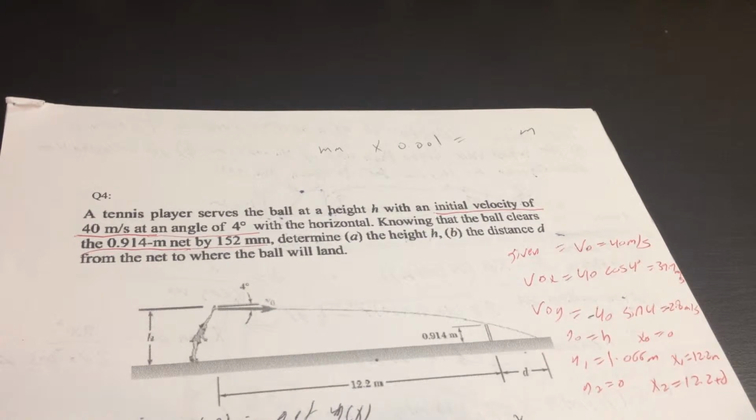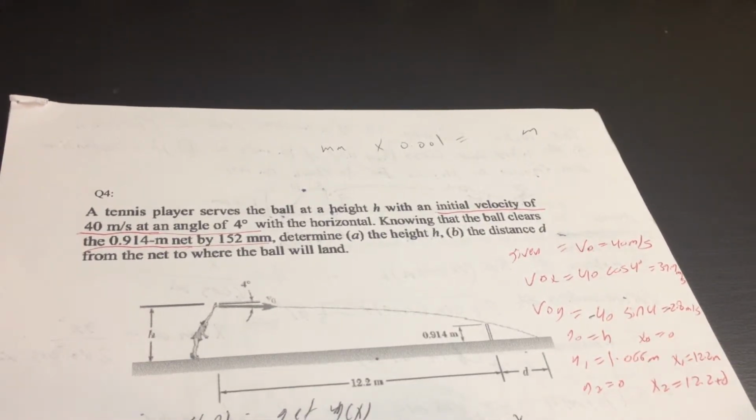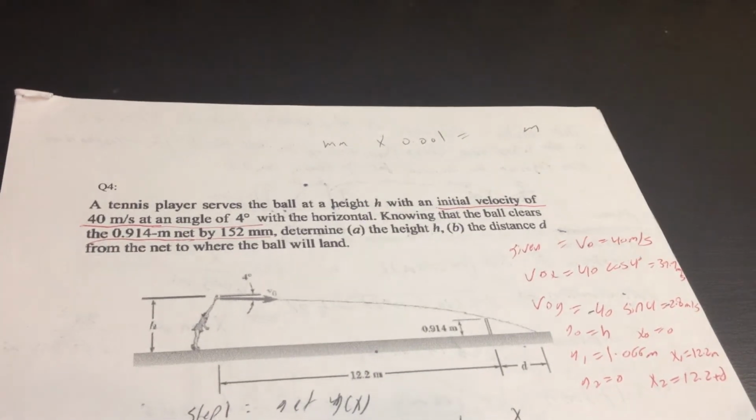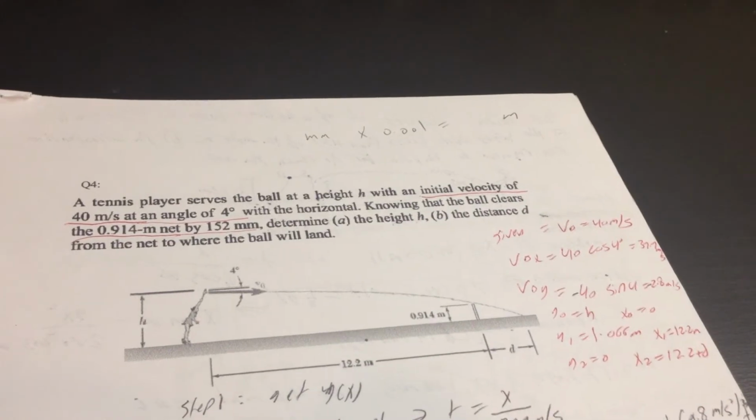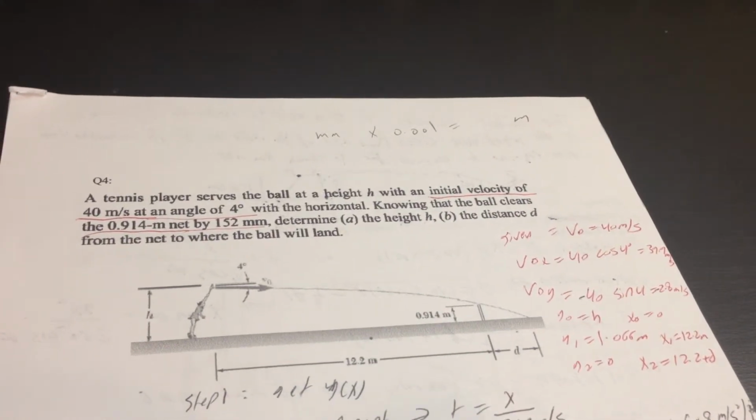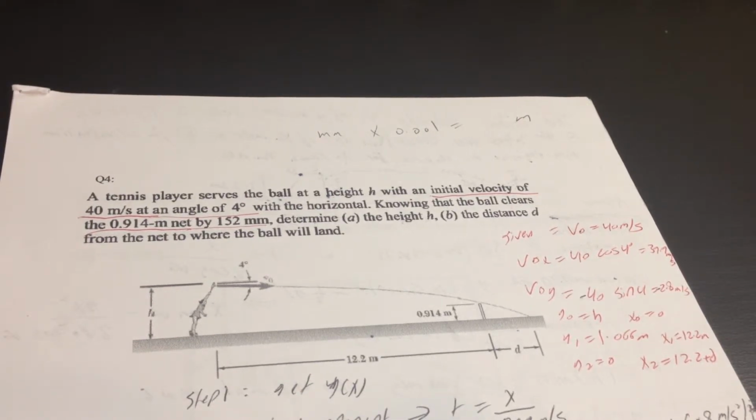And for y naught we have the height, which is unknown, and x naught is 0 because there's nothing here. We know that y1 is 1.066 meter, and x1 is 12.2 meters, and y2 is 0, and x2 is 12.2 plus d, as you can see here.